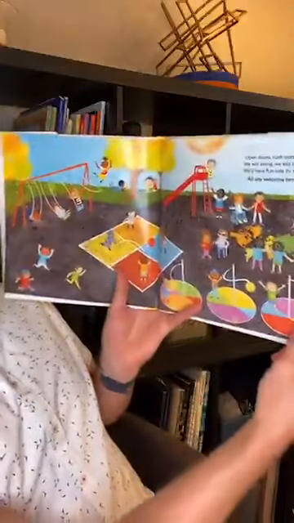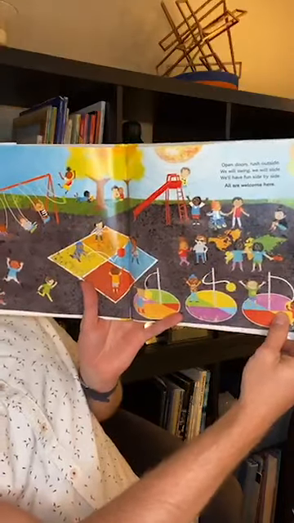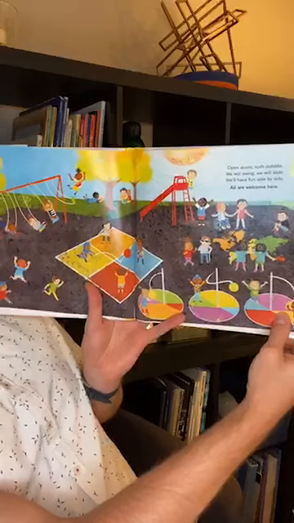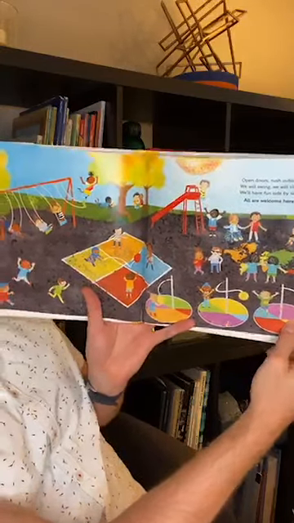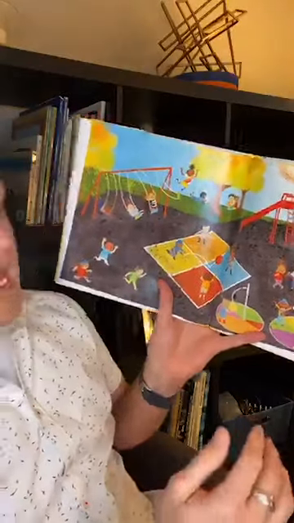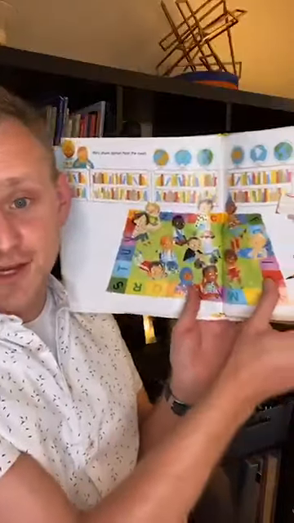So this is just a really beautiful book, and you can sing it, because on every page it goes like, let me see if I can find a great example. Open doors, rush outside, we will sing, we will slide. We'll have fun side by side. All are welcome here. That's what I would do with my super young kiddos. And we might go and find that on a recorder, or on a xylophone or something. That's super easy to include if you want.